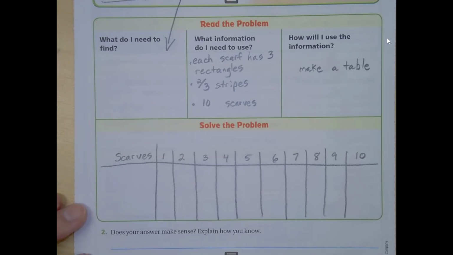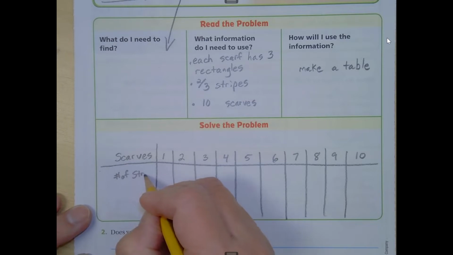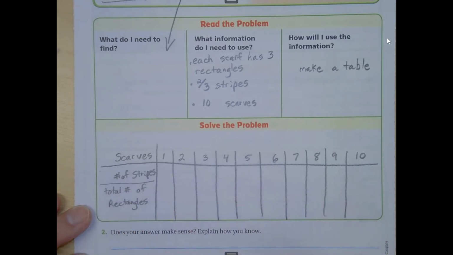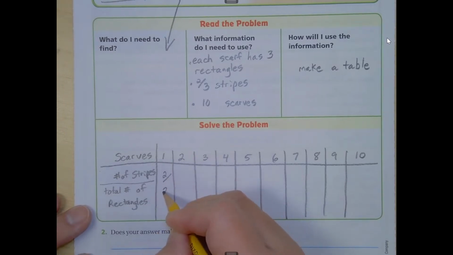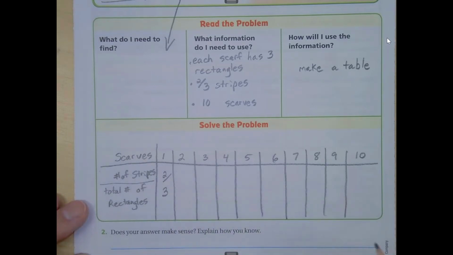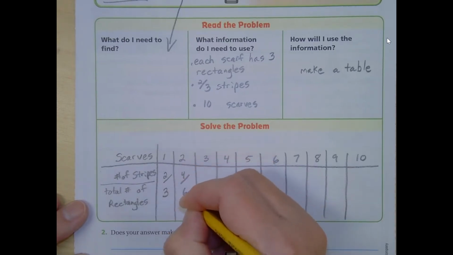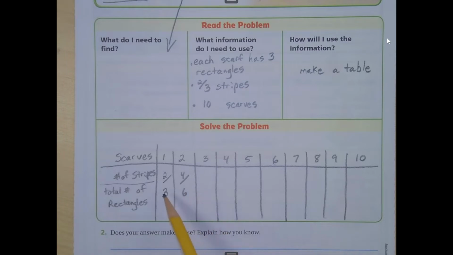And we've got the number of rectangles with stripes. And then we've got the total number of rectangles. So if we start here, with one scarf, we've got 2 out of 3. With 2 scarves, we're just going to double that. That would be 4, 6. Okay, for 3 scarves, you're going to start noticing a pattern here. We got 2/3, 4, 6.